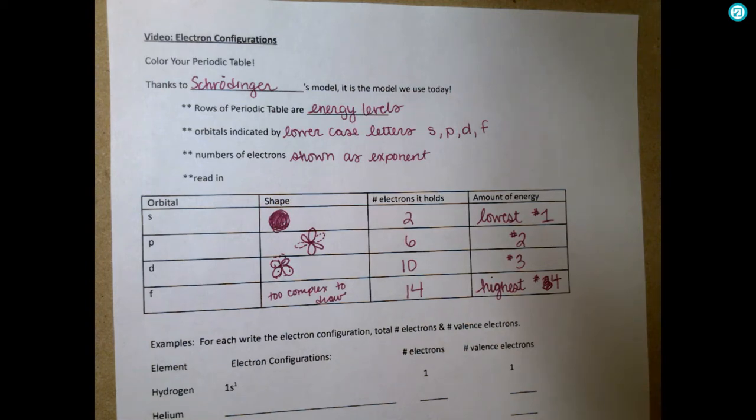So thanks to Schrodinger, him and his team developed the model that we use the most today, and in his model, he said that electrons are found in orbitals or clouds, and we are going to spend today learning more about those different orbitals, what their names are, and how we can figure out what the electron configuration is for any given element.